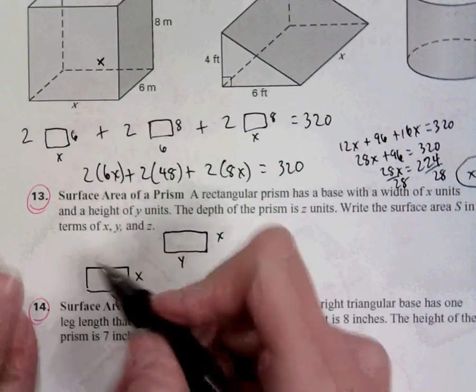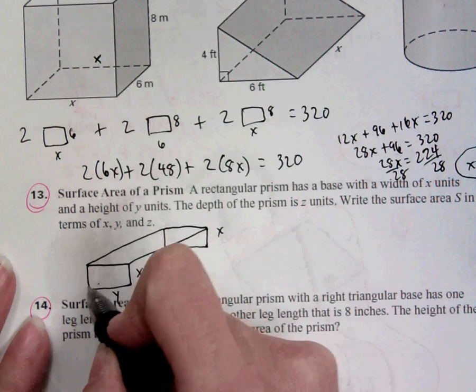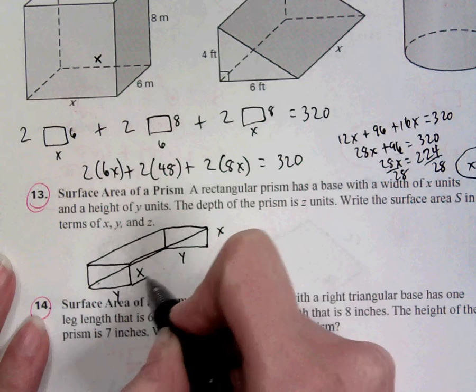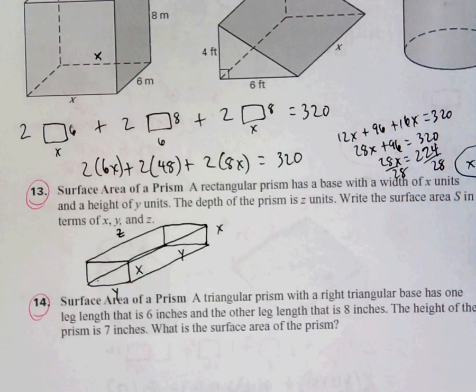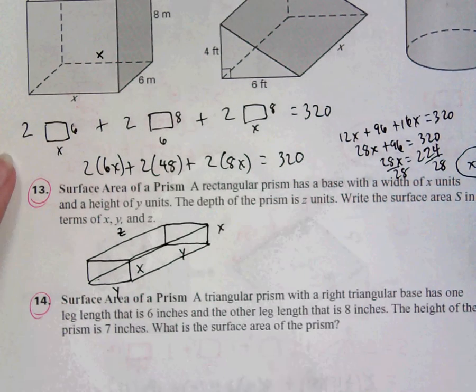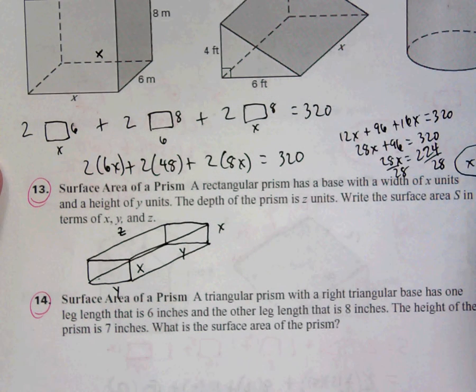And then I'm going to connect them, making my prism here. And that depth is z, they're saying. So it's z, a distance going back there. So this would also be z, and so on and so forth. My x's and y's aren't in great spots anymore, but they're okay.